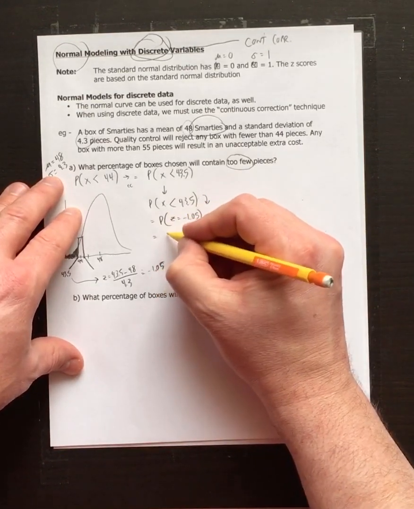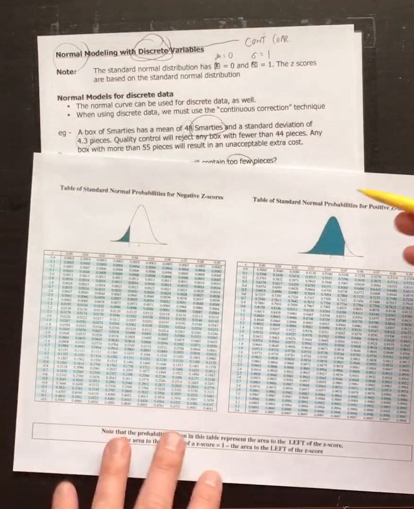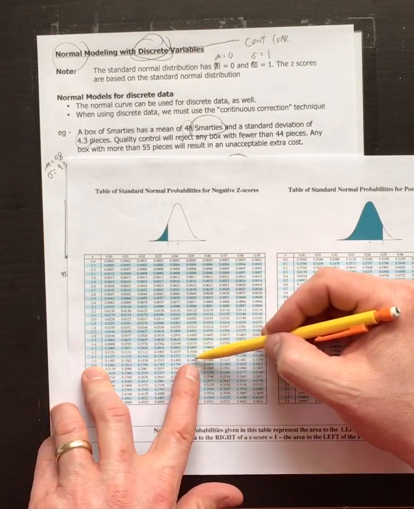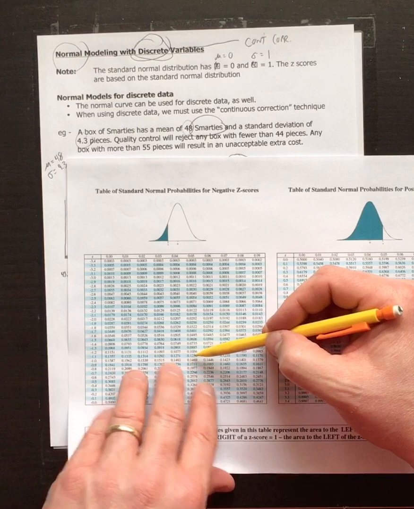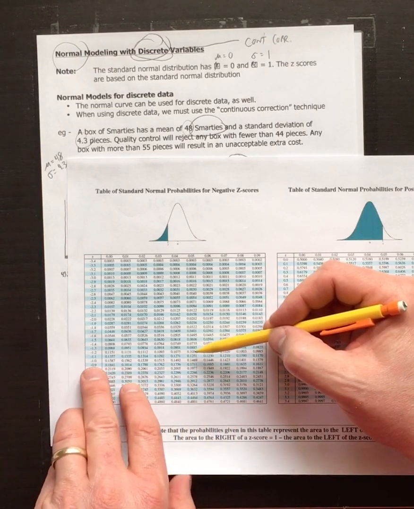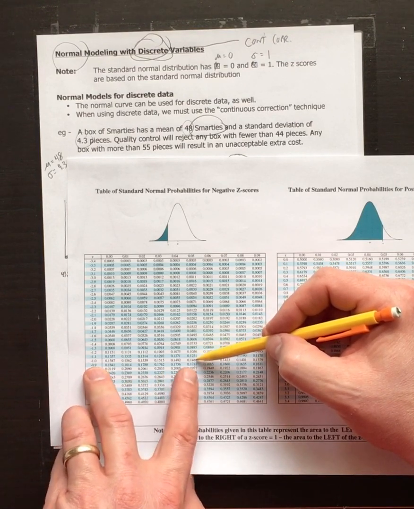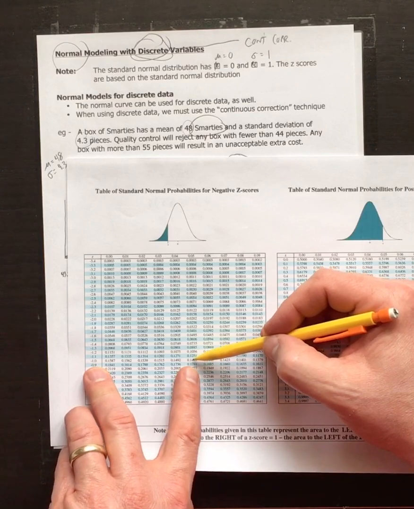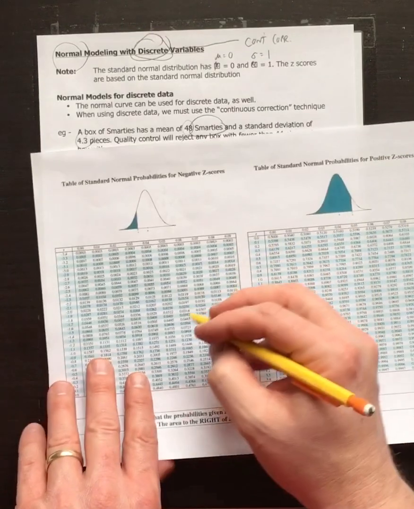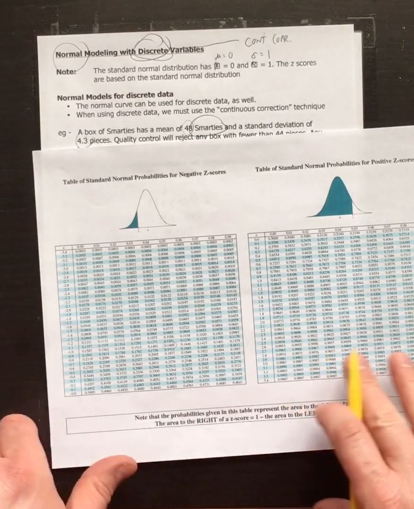I looked that up in my trusty z-score table, which is right here. Negative 1.05, which is right here, 0.125. Wait a minute, negative 1.05. Oh, sorry, down by 1. I'm getting old here. Negative 0.1469. That's right here in the table, 1469. There we go. Okay.